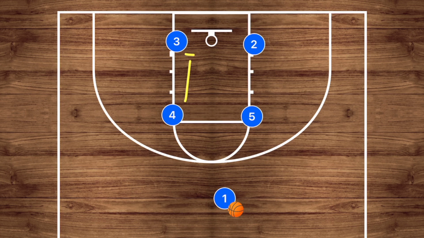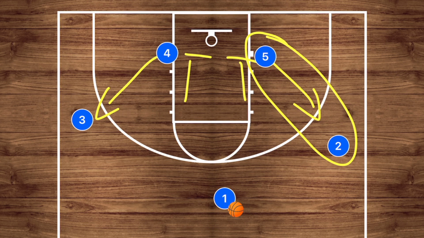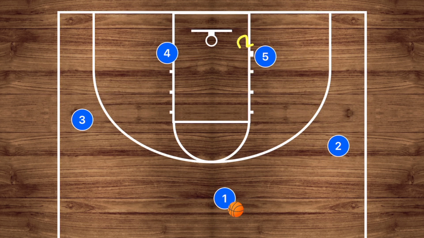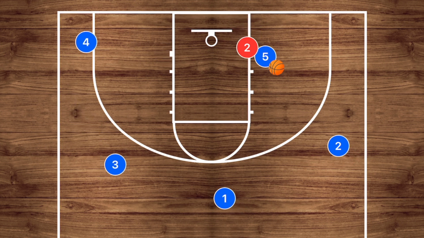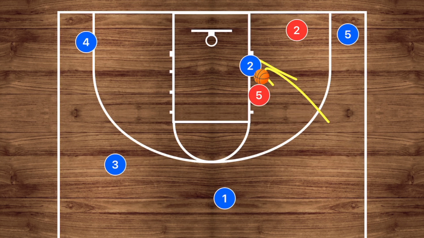But what we're going to start with is 4 and 5 setting the down screens for players 3 as well as player 2. When that happens, there could be a mismatch, because if, let's say for example, these two defenders switched on these guys, so now there's a player 2 guarding player 5. Well, this is a mismatch. We want to get that ball down there, these guys clear out, and now player 5 can go to work against a shorter player. Or vice versa, we may have a player 5 on player 2. Maybe we just clear out and player 2 takes player 5 off the dribble to the rim, because player 2 would be much faster potentially than player 5.